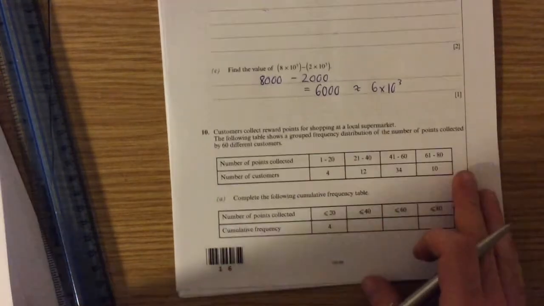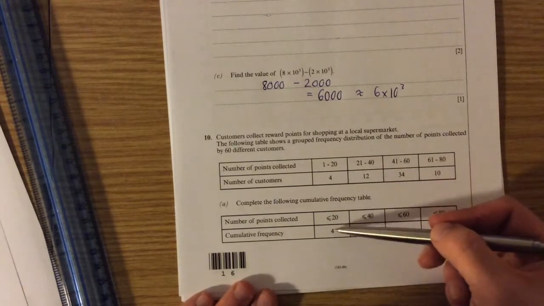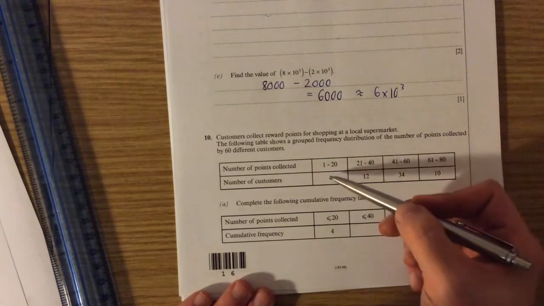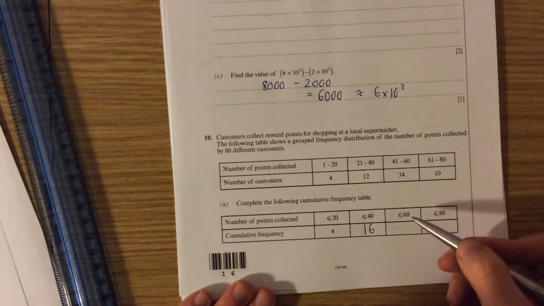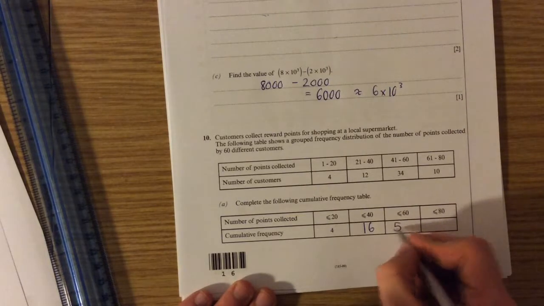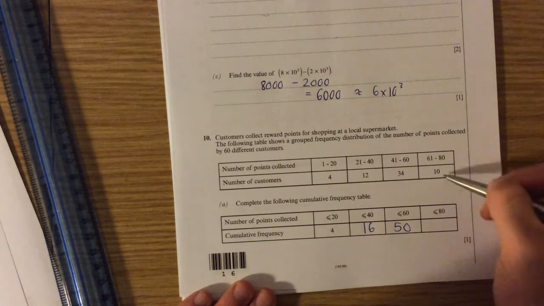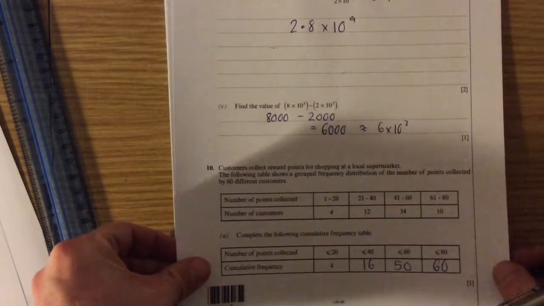Cumulative frequency diagrams. Less than 20 is 4. Less than 40 will be these 4 plus those 12, which gives me 16 altogether. Less than 60 will be those 4 plus those 12 plus those 34, which is a total of 50. And then less than 80 will be the whole lot, which is 60.